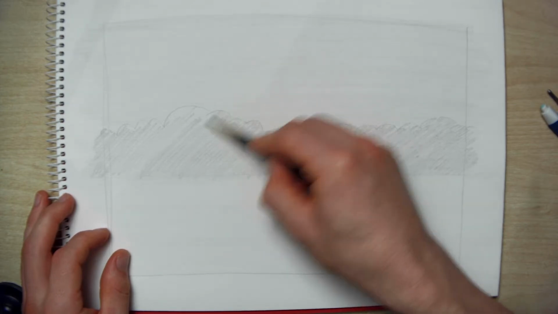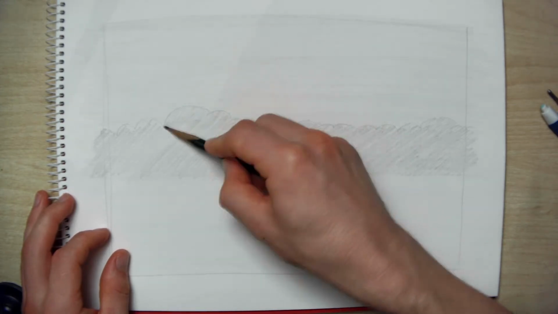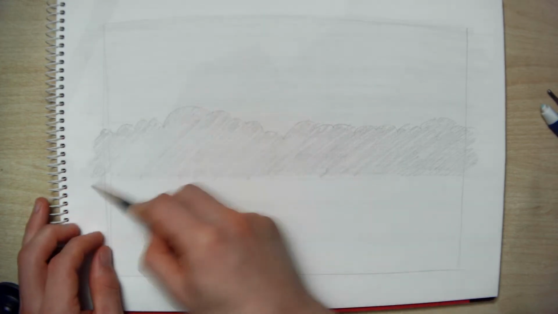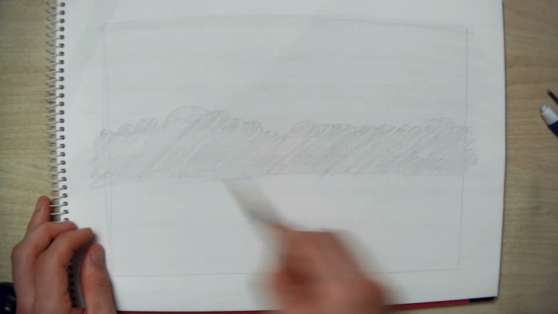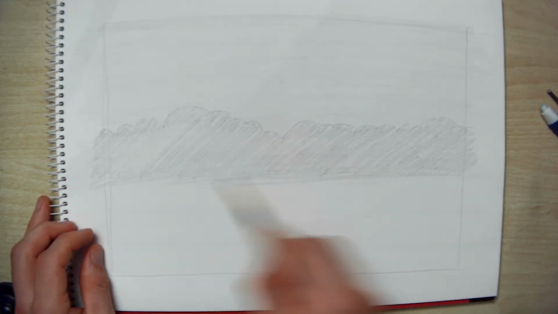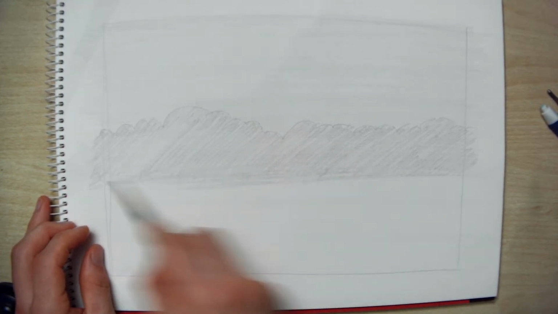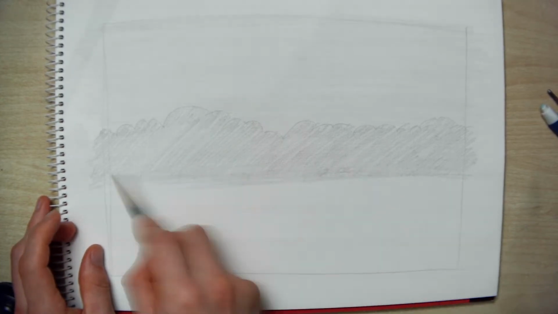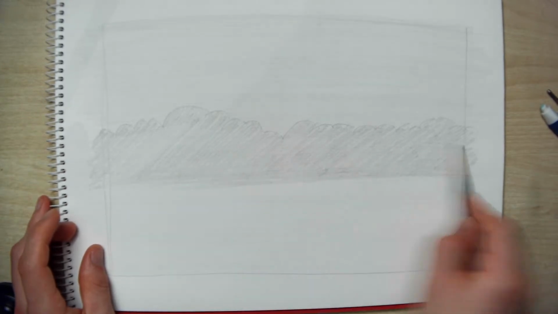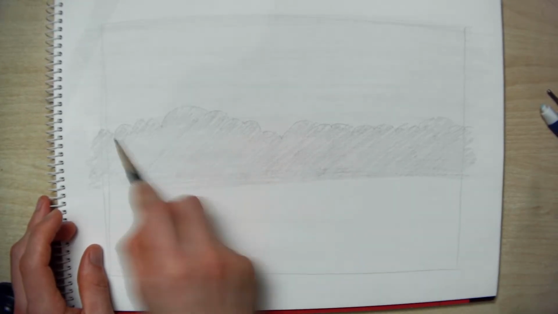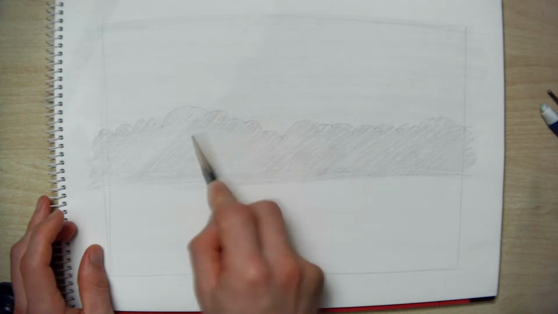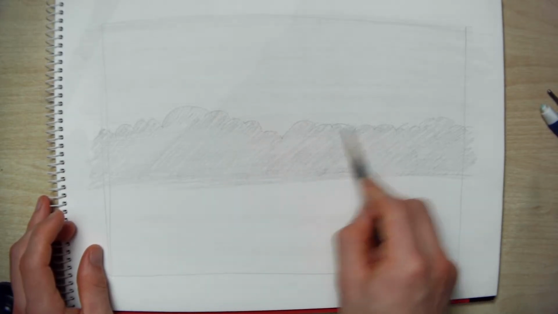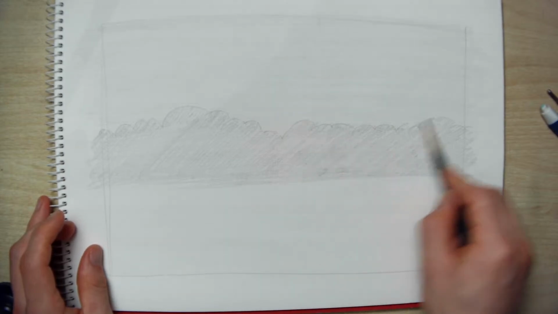Gotta fill them in. Like this. Down here, connected to the horizon, to the ground. Let's go across maybe once, just to fill it in a little bit more. Get those treetops.